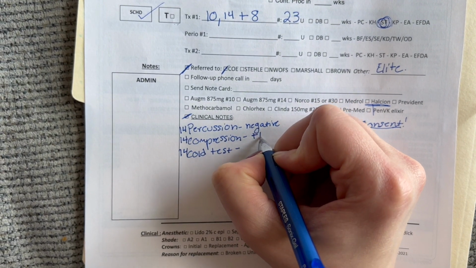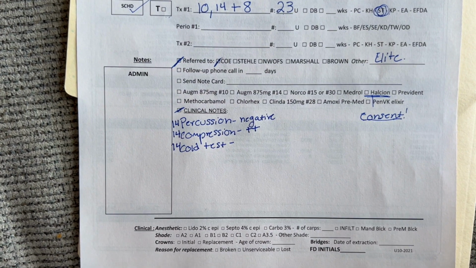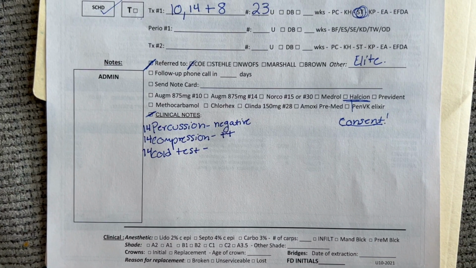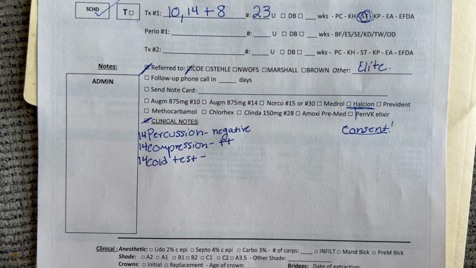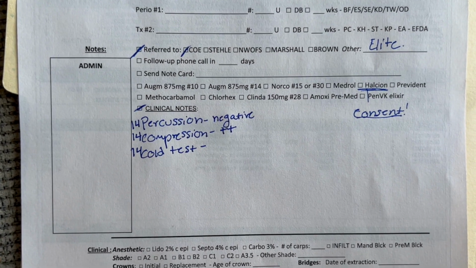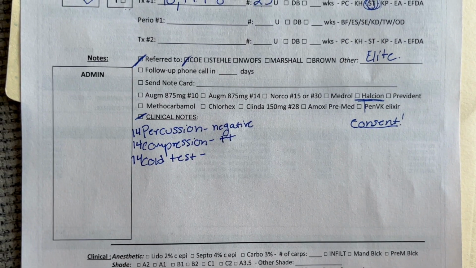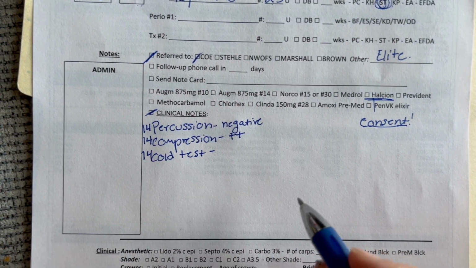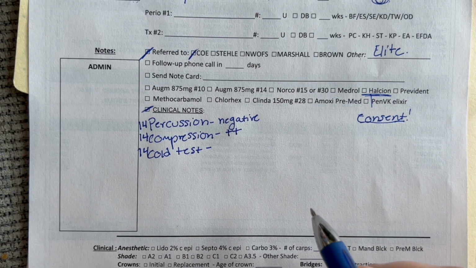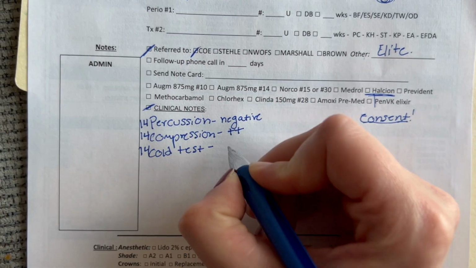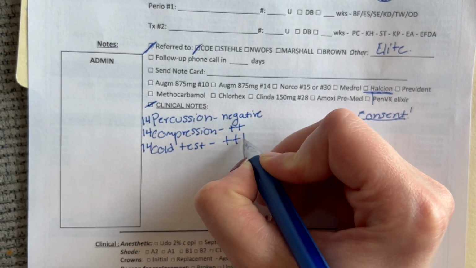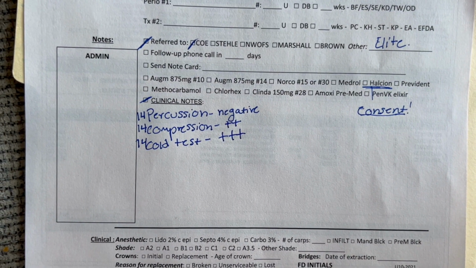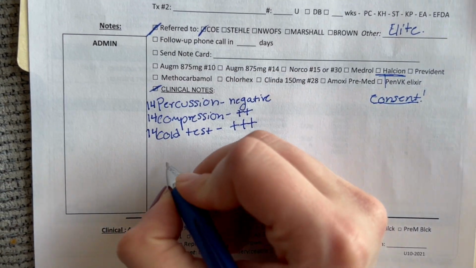Now let's say that they do a compression test where they're biting down on a cotton roll or on a bite stick, and it's hurting them and it's very uncomfortable for them to even bite on that side. We'll put down 2+ signs because it's not super severe, but it's not normal. Now let's say that the cold test sends them through the roof. You'll see us use endo ice or air for that. If it sends them through the roof, 3+ signs. This is very important, especially when it comes to writing your own notes.